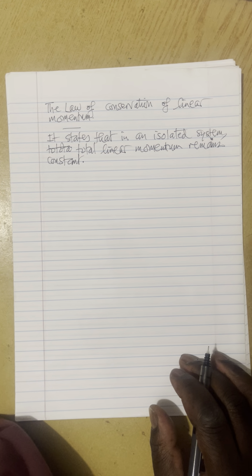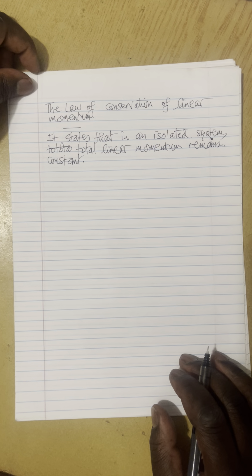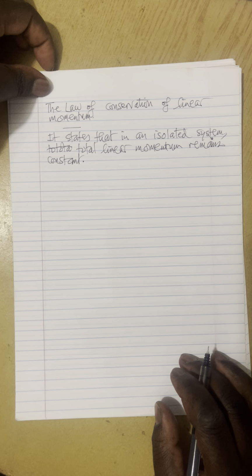It states that in an isolated system, total linear momentum remains constant. Now, let's prove this one.